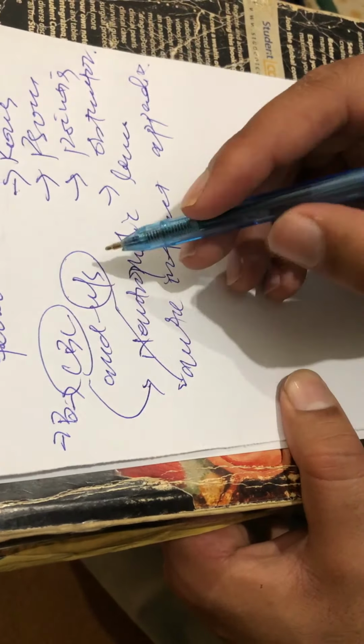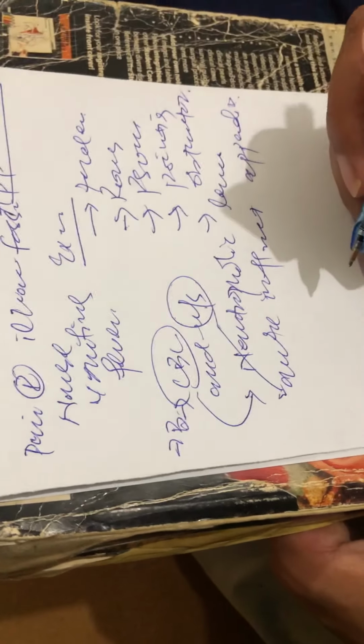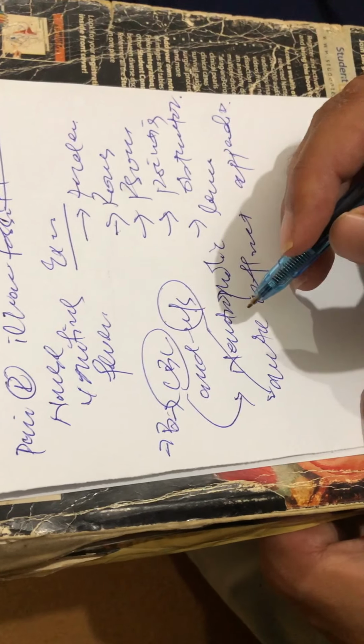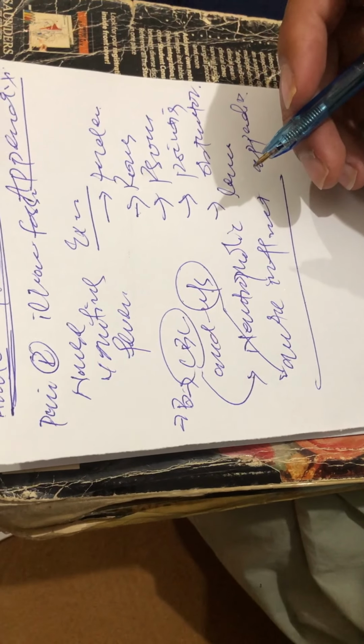Also, the radiologist will show you in the report that there is probe tenderness and acute inflammation of the appendix on ultrasound. Now we have diagnosed the case as acute appendicitis. Now we have to proceed with how to treat this case.